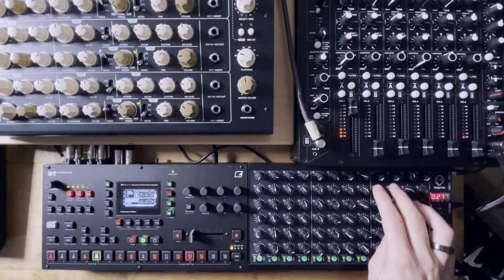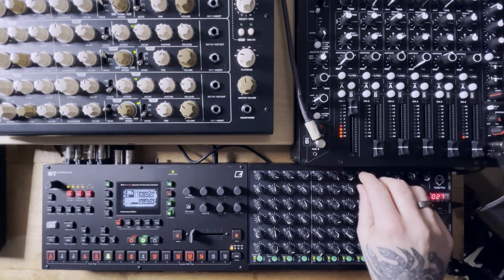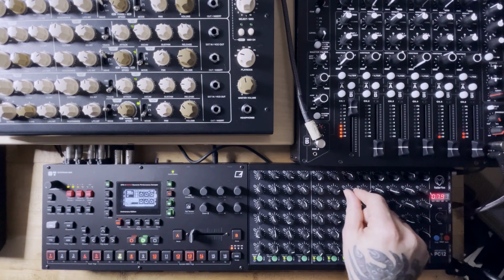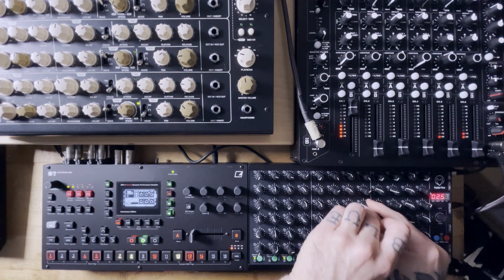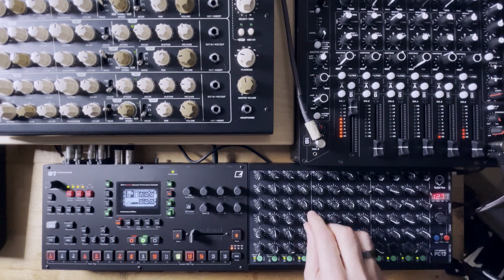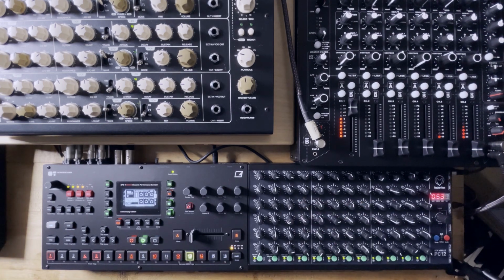I have mapped track 6 to these two rows here. I mean, super fun. Okay.